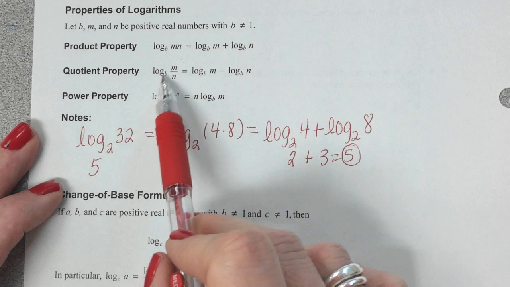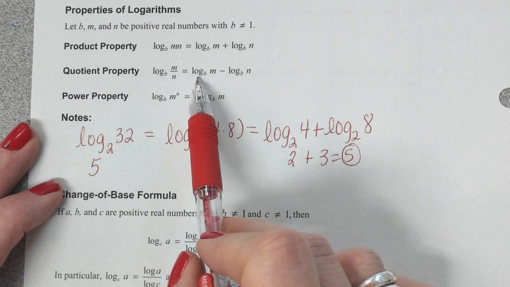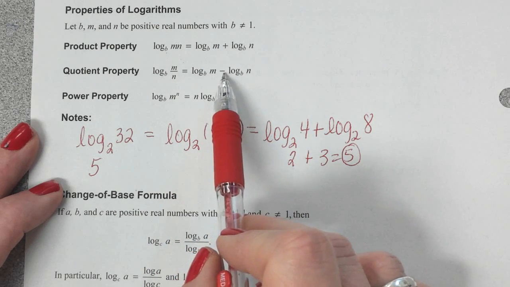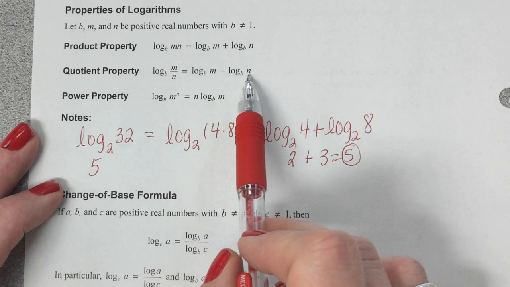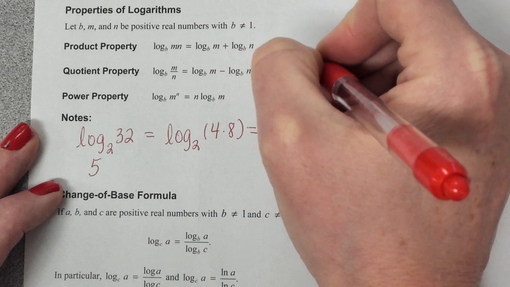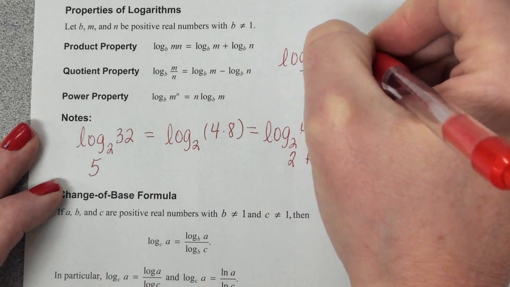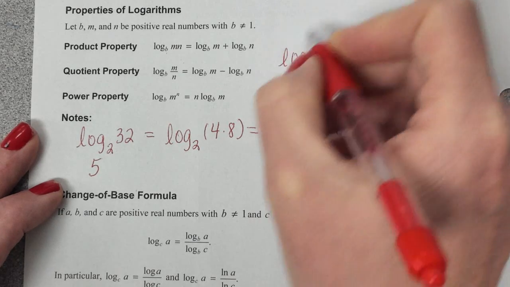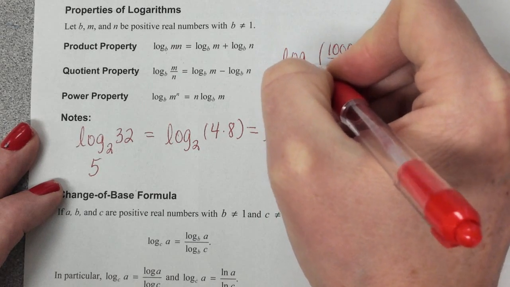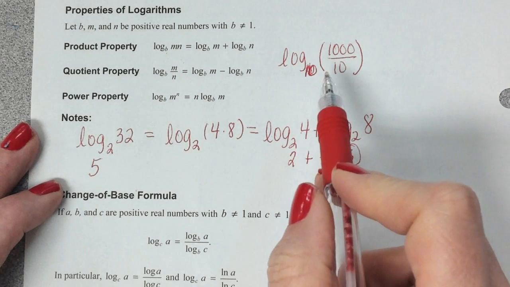With the quotient property, this says that if we have log base b of m over n, it's the same thing as the log base b of m minus the log base b of n. So let's look at another example. So maybe we have log base b of 1,000 over 10. Let's make our base 10, actually is what I meant to say. Log base 10 of 1,000 over 10.